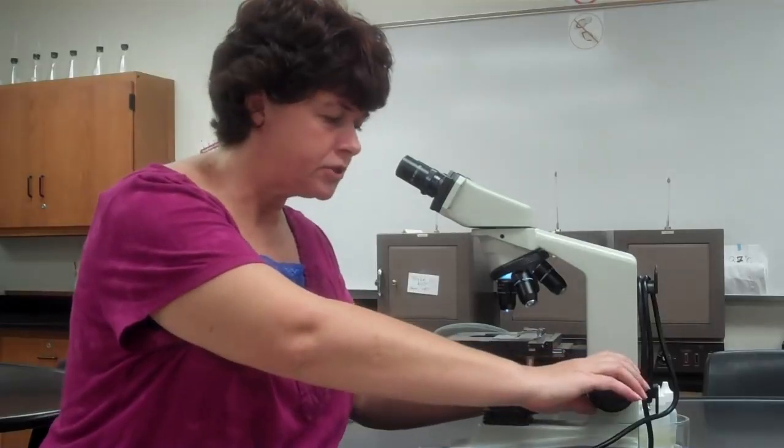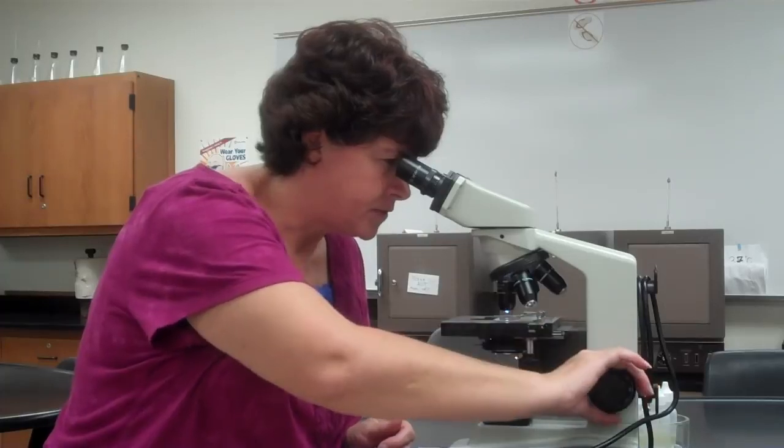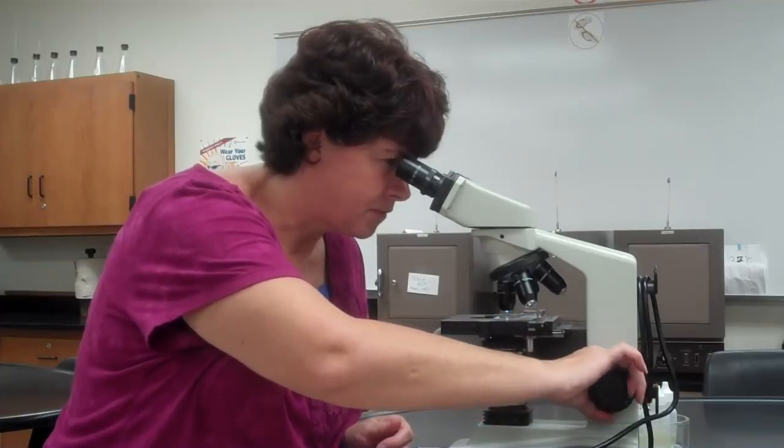Now we are dealing with bacteria that are very, very, very small. So we do not need to worry about the 4x power. We're just going to skip that. We're always going to start with the 10. You will have to find the organism, find the smear with the 10 power before you go any further. Now, to see if your condenser is in the right place, I have a little trick. So what you do is you find your specimen by using the coarse adjustment knob with the 10 power.